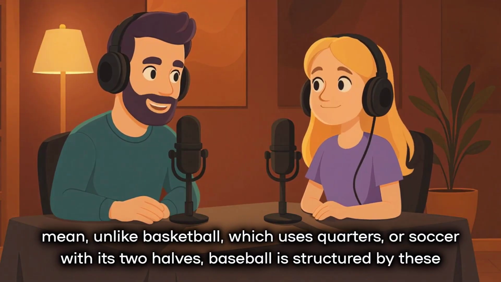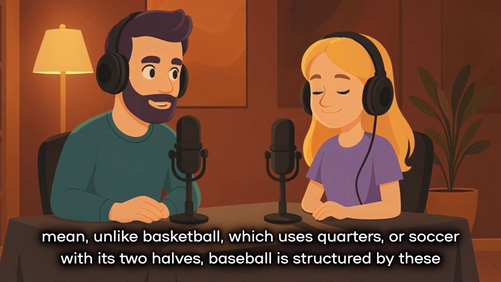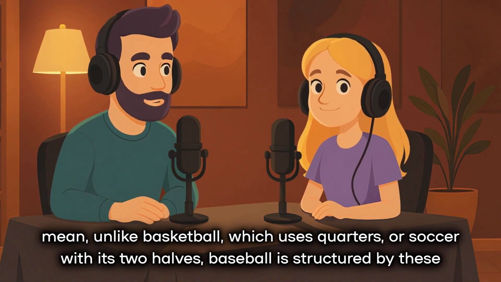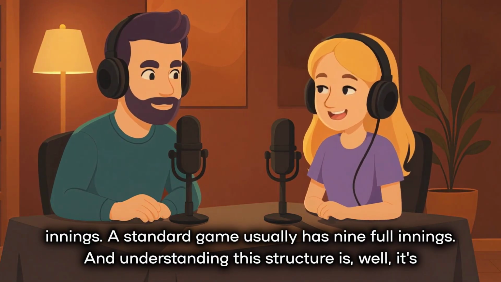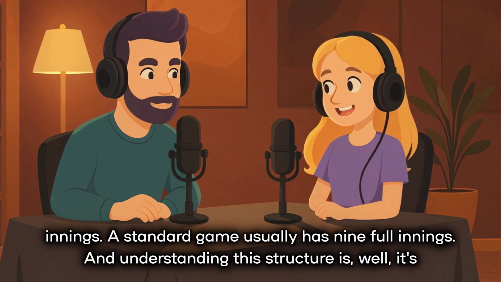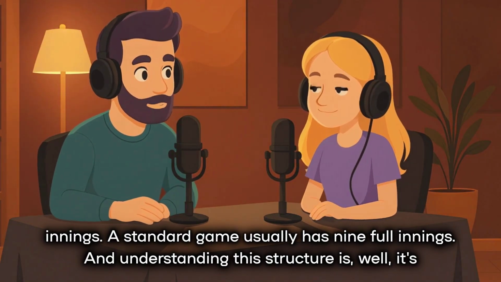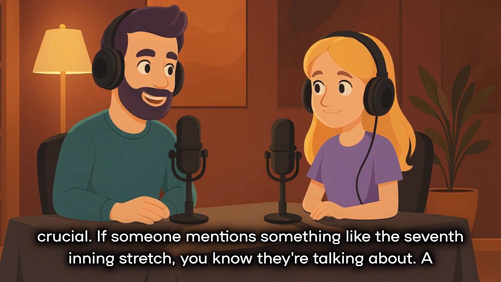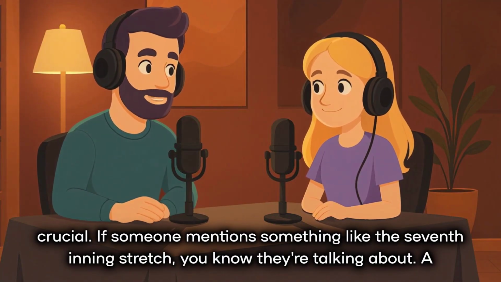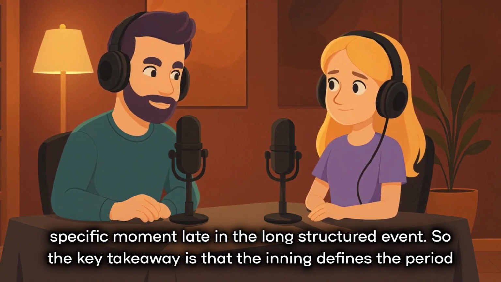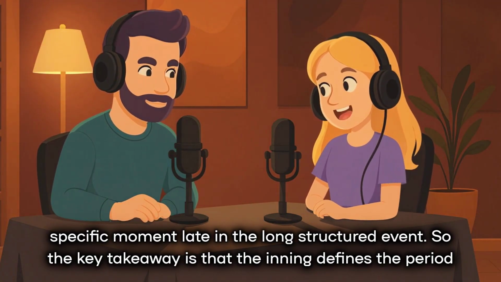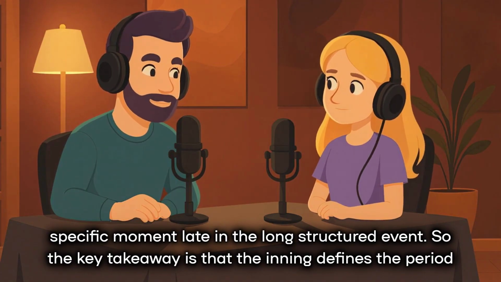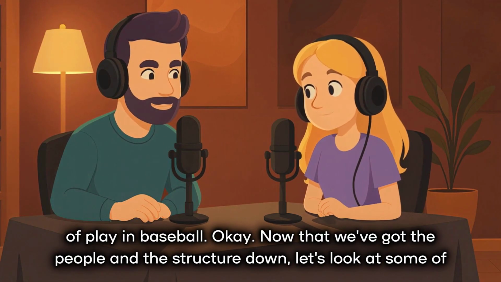I mean, unlike basketball, which uses quarters, or soccer with its two halves, baseball is structured by these innings. A standard game usually has 9 full innings. And understanding this structure is, well, it's crucial. If someone mentions something like the 7th inning stretch, you know they're talking about a specific moment late in the long structured event. So the key takeaway is that the inning defines the period of play in baseball.